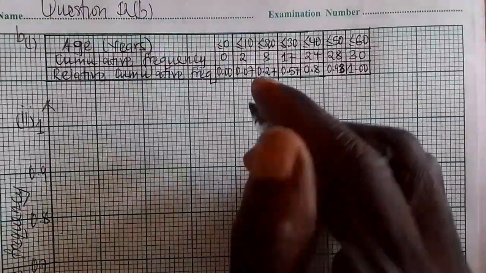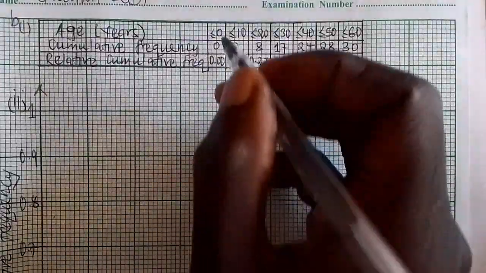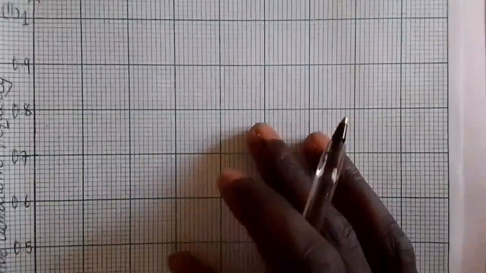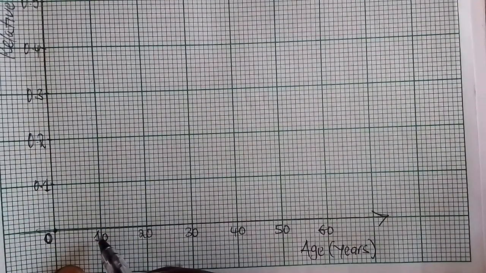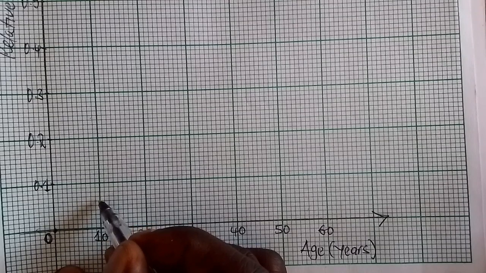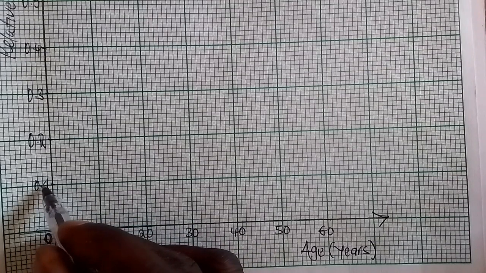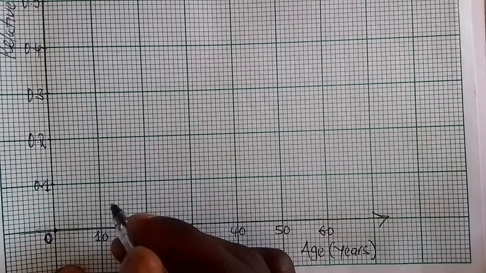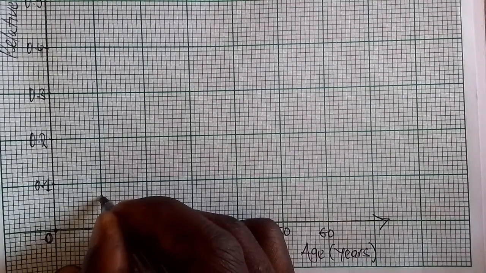So now how do we plot the values? We start with the first one. This is 0 to 0. So this is the origin, at this point here. And then the second is 10 to 0.07. If this is 0.1, then 0.07 is in line with the 10, and we'll just count 7 small boxes. So it should be under 0.1 since it's 0.07. So 7 small boxes, and the point is going to be there.